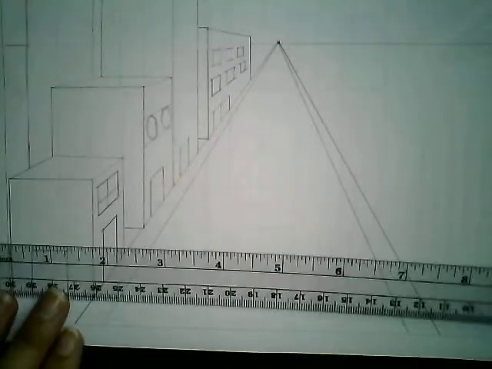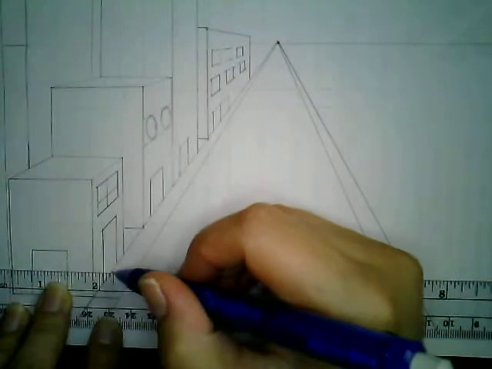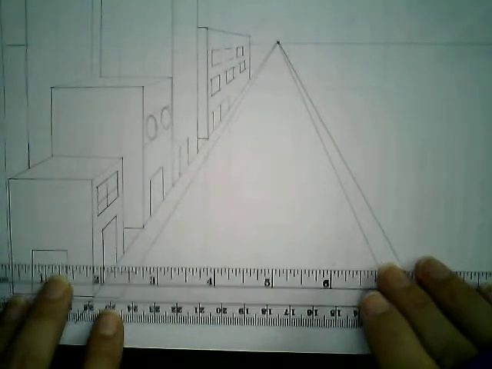Now remember that things seem to get smaller the further back they are. So I'm going to do the first ones a little wider, and then they're going to start getting smaller as they go back.